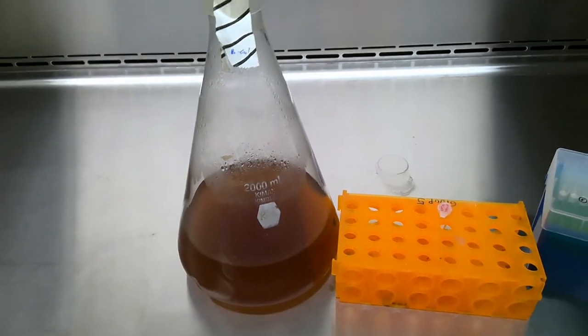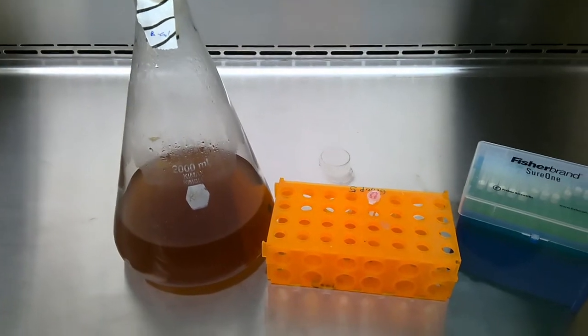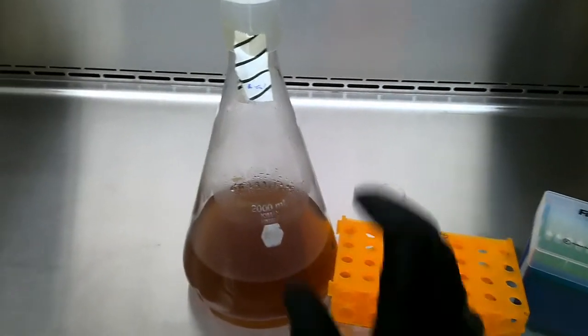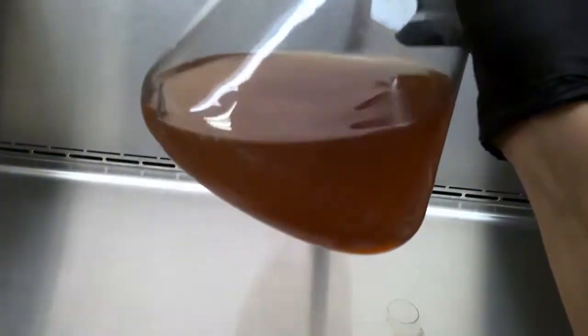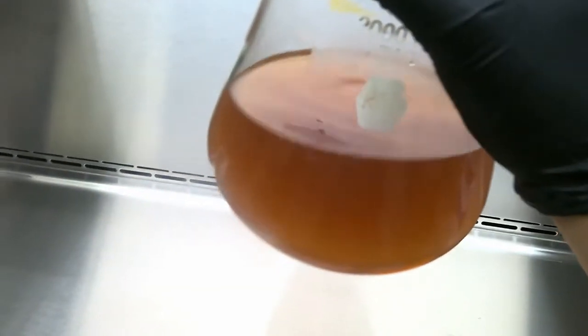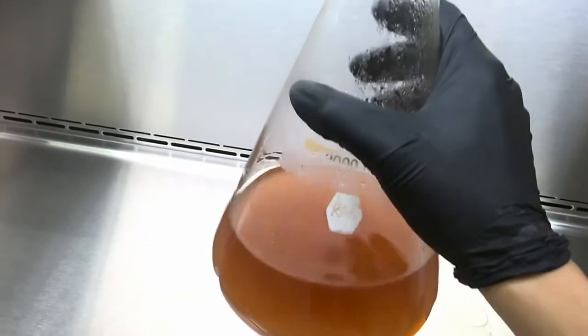Welcome back, everyone. So for this week, we're going to be doing our induction and expression of our beta-gal gene. In this flask, you can see that I have about a liter of media that has been inoculated with our colony, as well as I've added ampicillin.